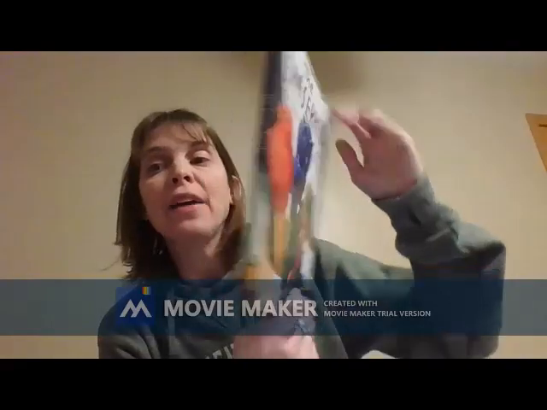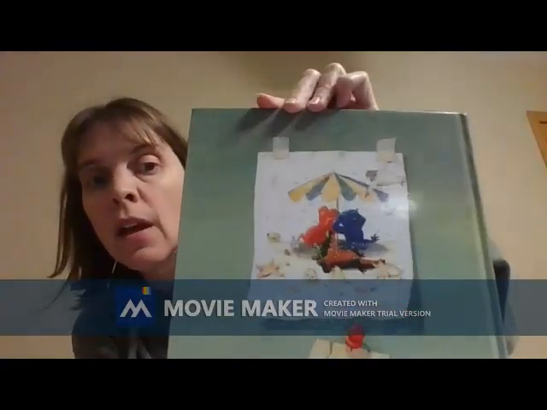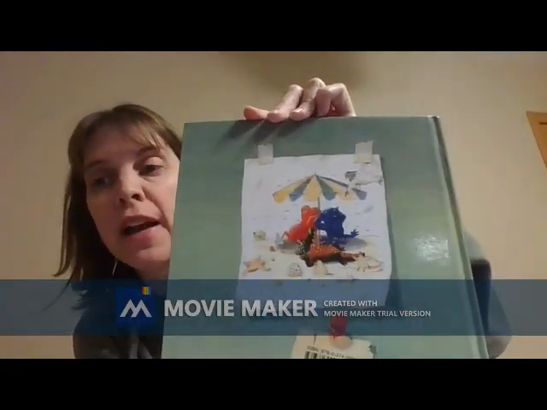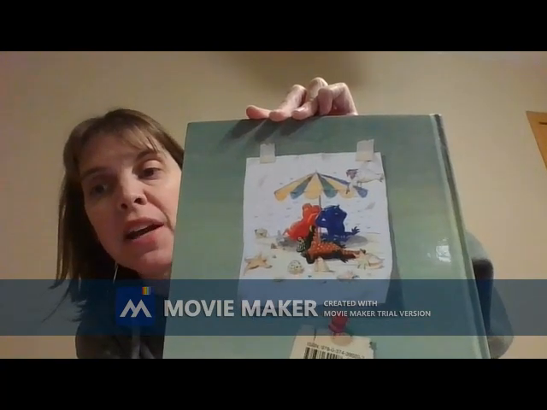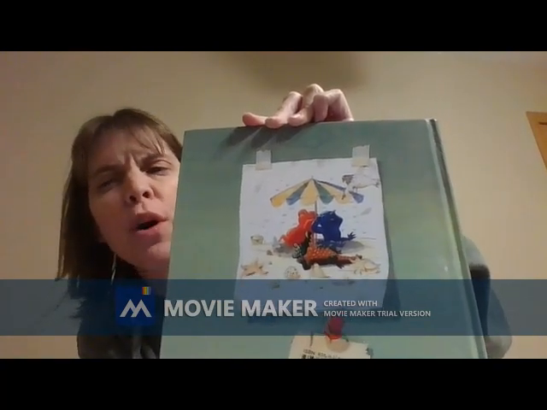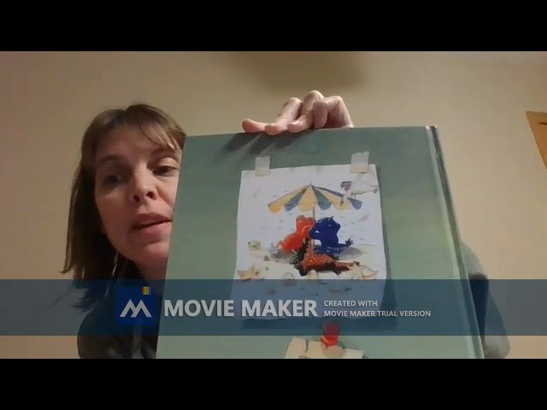When I look at the back of the book, I see a picture of the Eraserheads relaxing at the beach. Because this picture is on the back, I wonder if this is a clue as to what will happen at the end of the book.